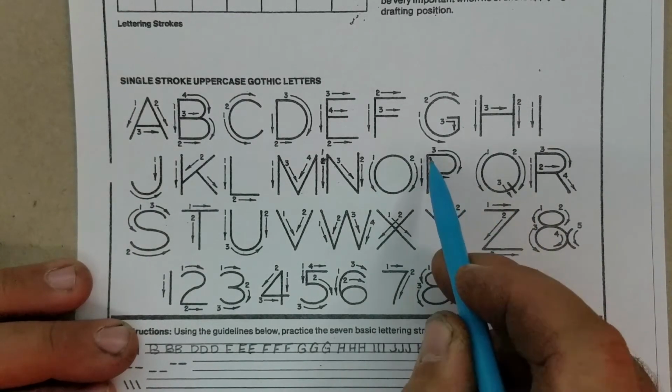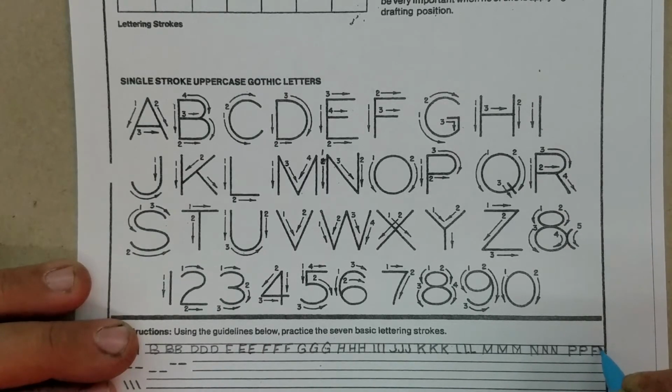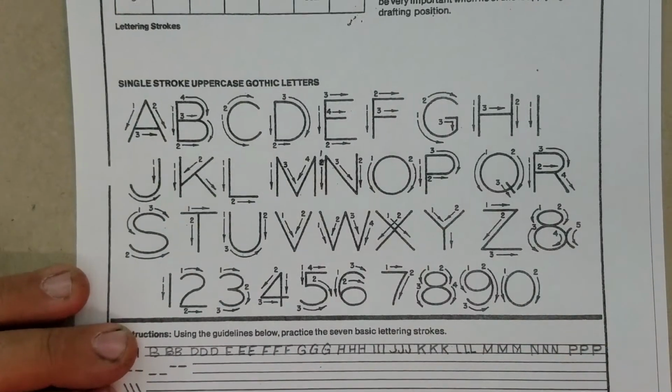So let's go ahead and use the letter P. So it's down, over, and curve. Down, over, curve. All right.